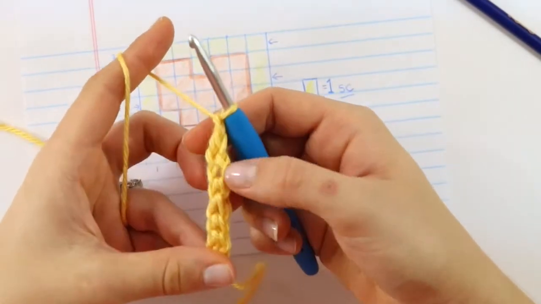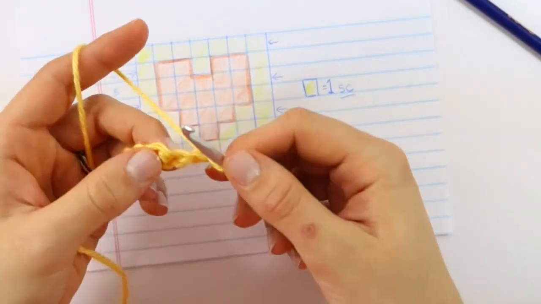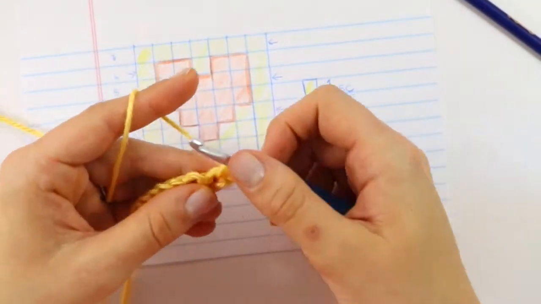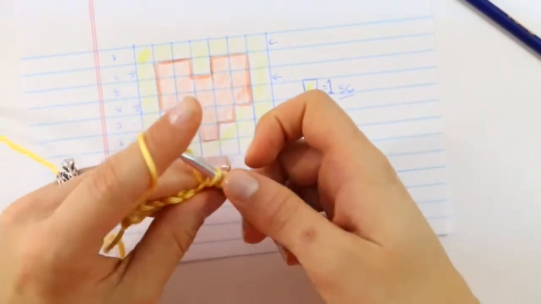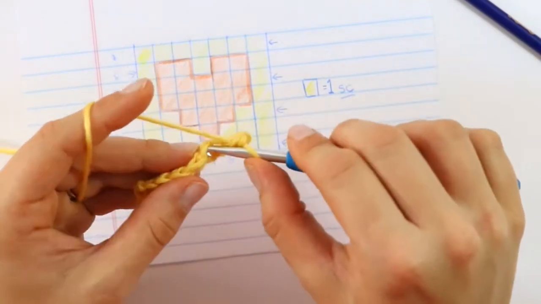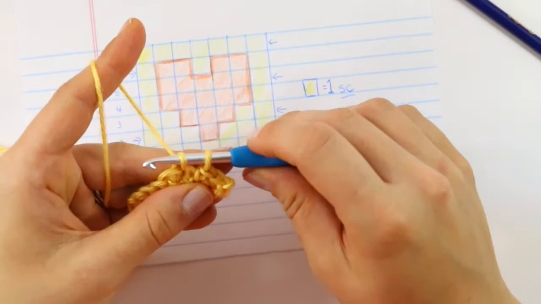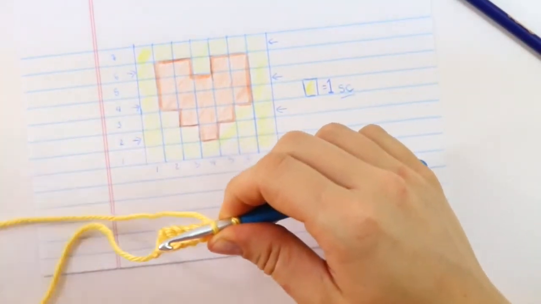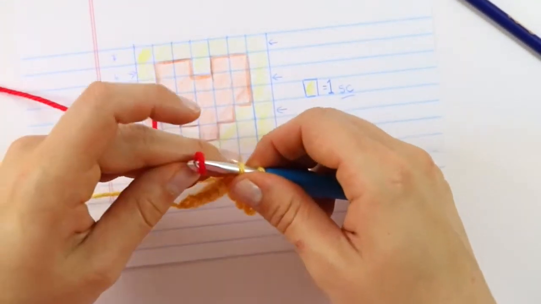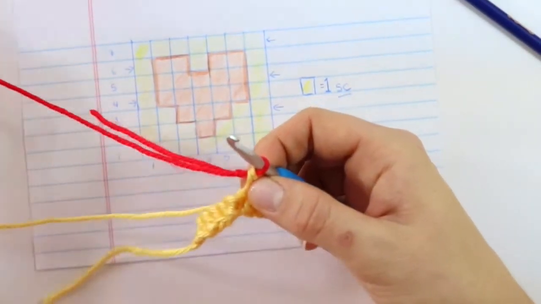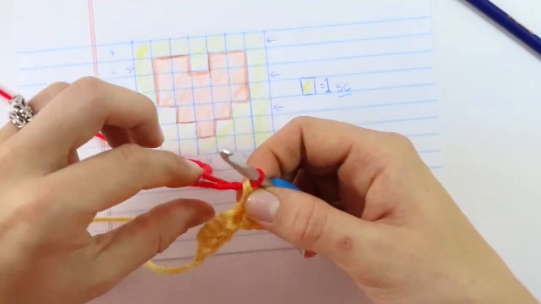So here's my first row. I have a chain of 1 and turn. I do 1 single crochet in yellow, 2 single crochets in yellow, and now number 3, but I'm not going to finish this in the same color because I want a smooth transition. So I'm going to start it with the color that comes next. So you always finish your single crochet with the color that comes next.